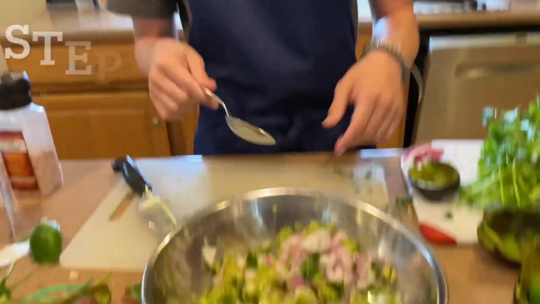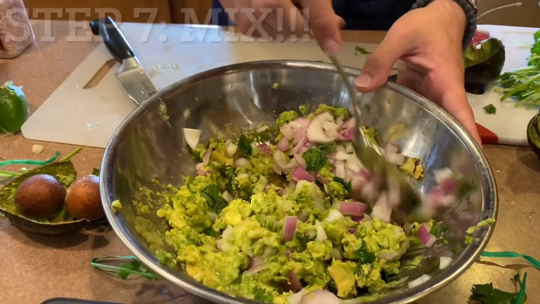All right, so my next step is gonna be mixing it. So I'm gonna take this spoon and just mix it. So next, we're gonna take the jalapeno pepper and we're gonna slice it for a garnish.